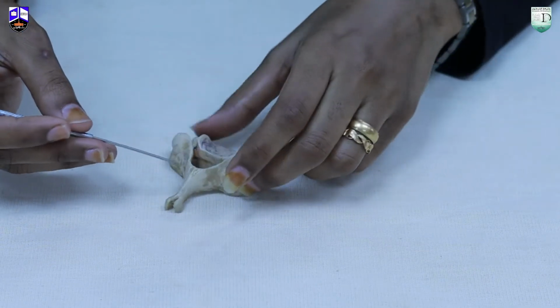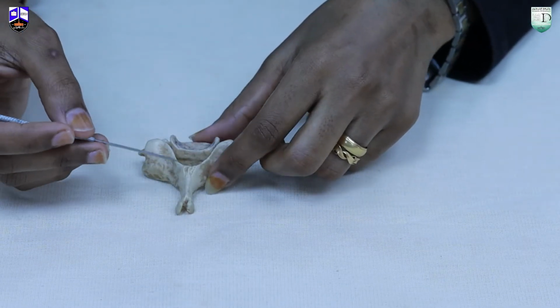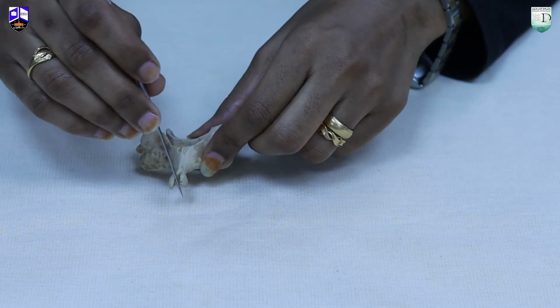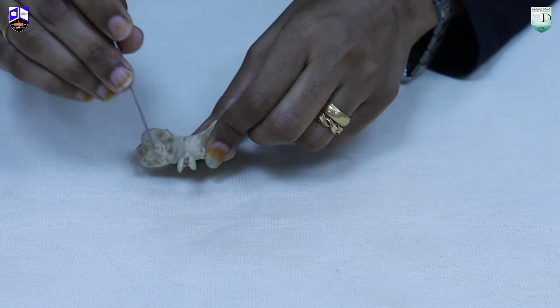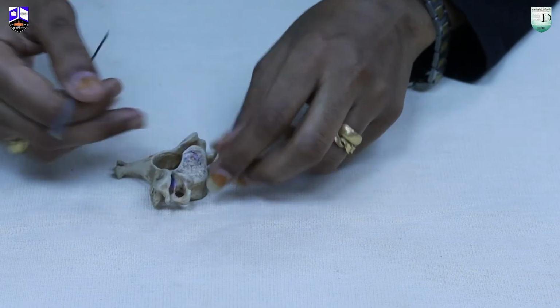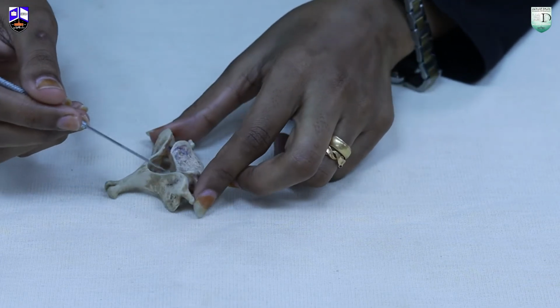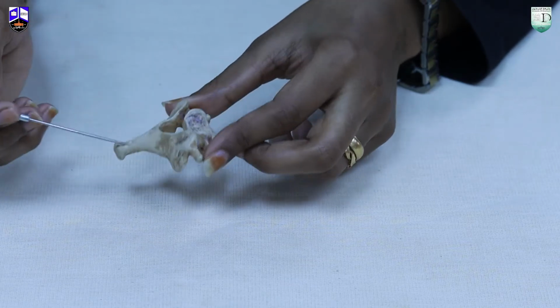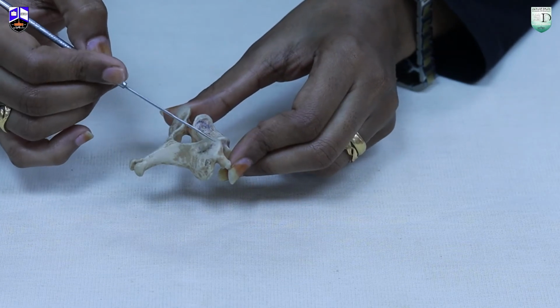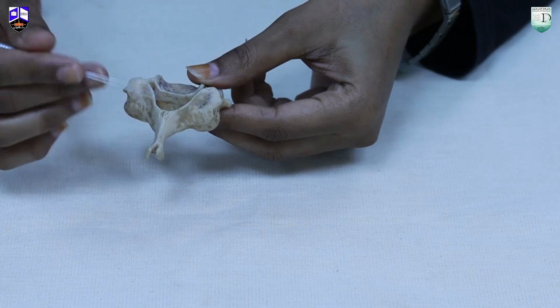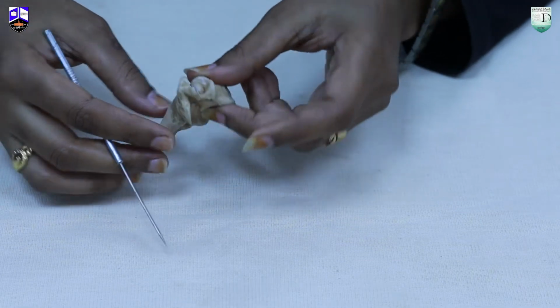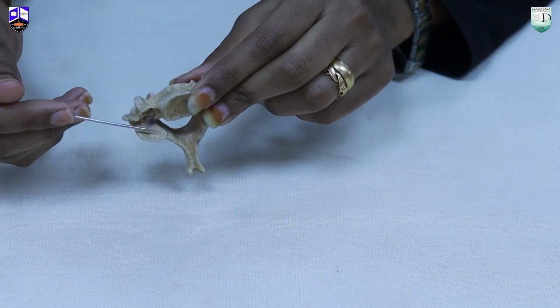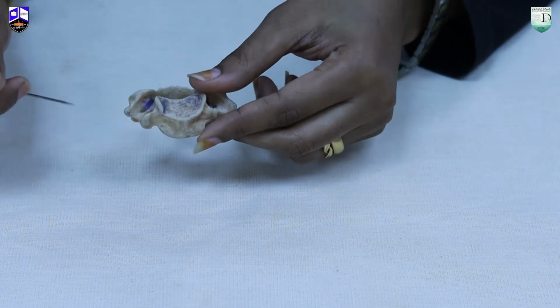The spinous process is somewhat long and shows a bifurcation posteriorly. The superior articular facets lie at the junction of the lamina and the pedicle, that is to say at the root of the transverse process. The superior ones face backwards and upwards, while the inferior ones face forward and downward.